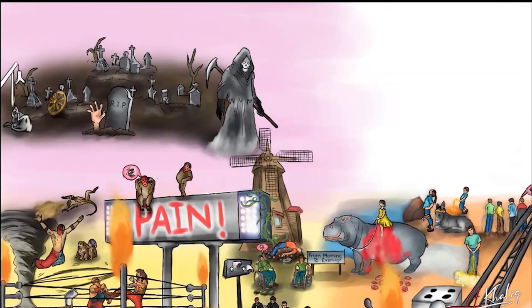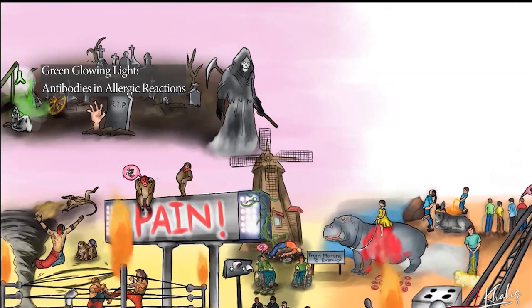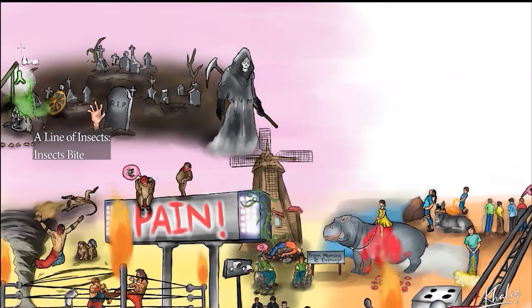Next, we'll draw some green glowing light that suspiciously looks like antibodies. Oh yes, of course, it's an antibody. And these antibodies are seen in allergic reactions, for example, contact dermatitis, insect bites, and urticaria. So if a patient comes with itching, you must rule out these allergic conditions.